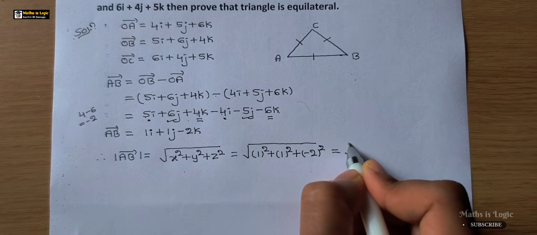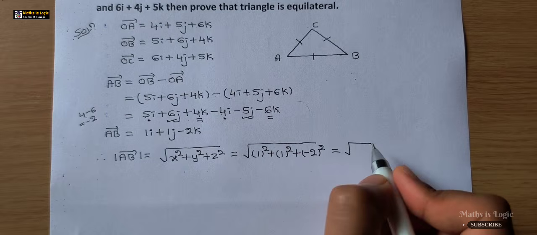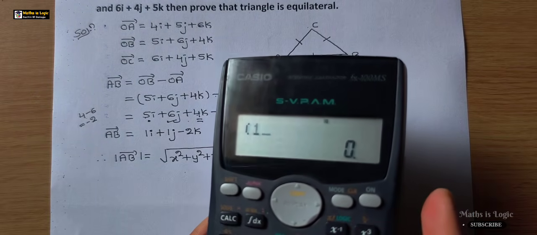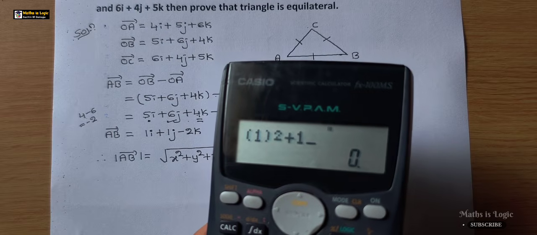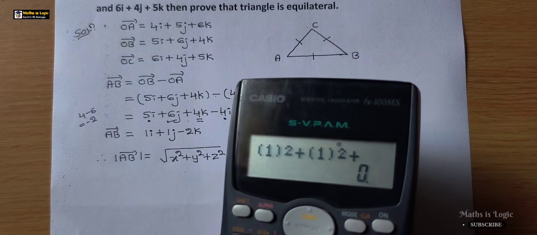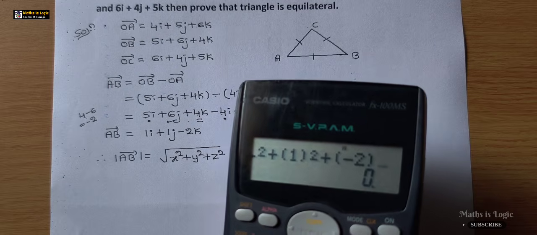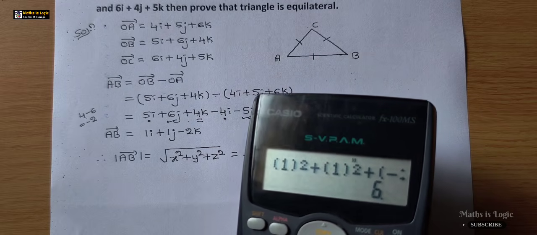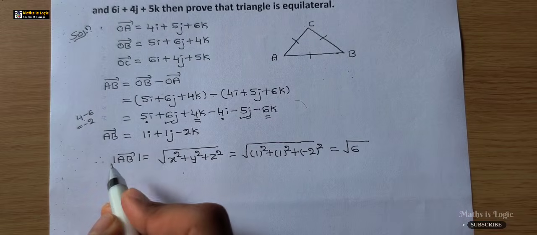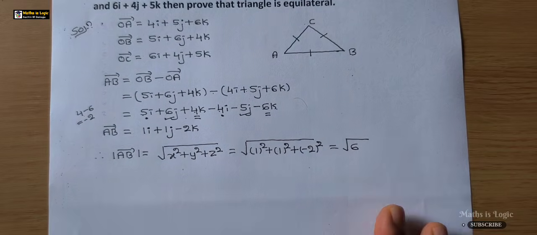Again use the calculator: 1 square plus 1 square plus minus 2 square, answer is 6, so root 6. This is the magnitude of AB vector.